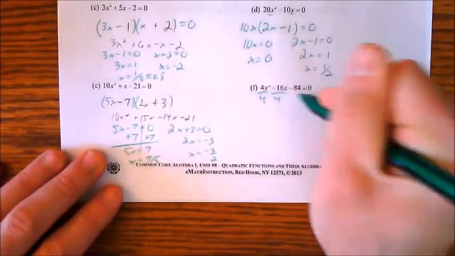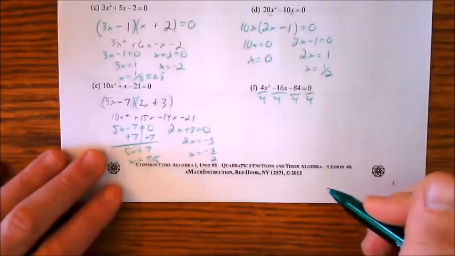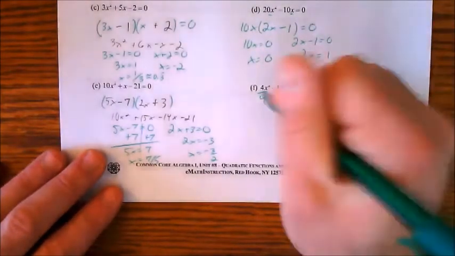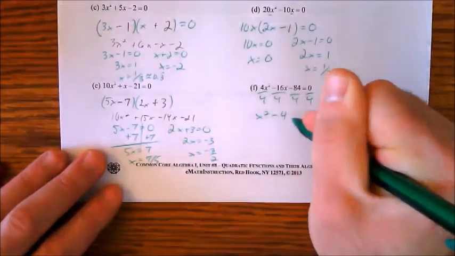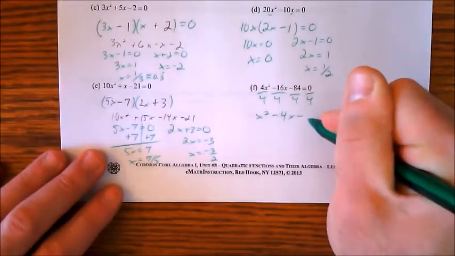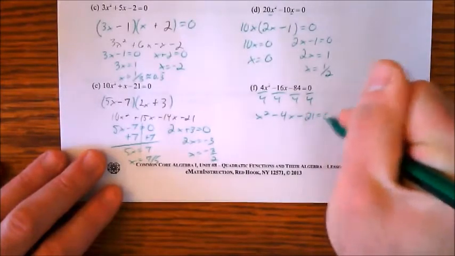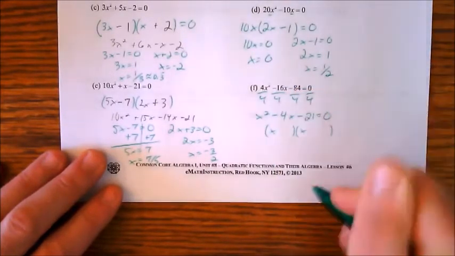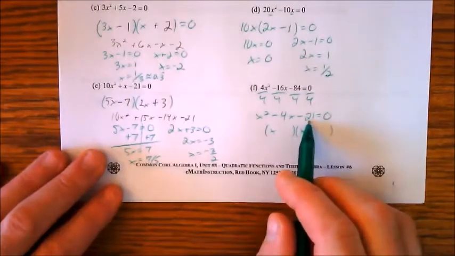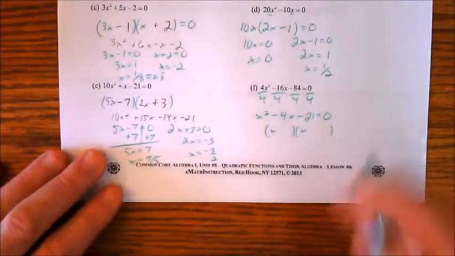All right, over here, what I would do first is divide everything by 4. Even the 0, which I know 0 divided by 4 is 0. So you get x squared minus 4x minus 21.